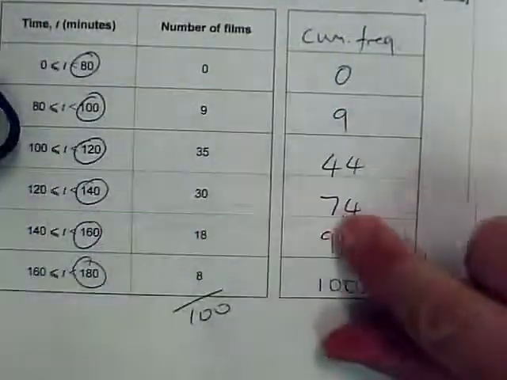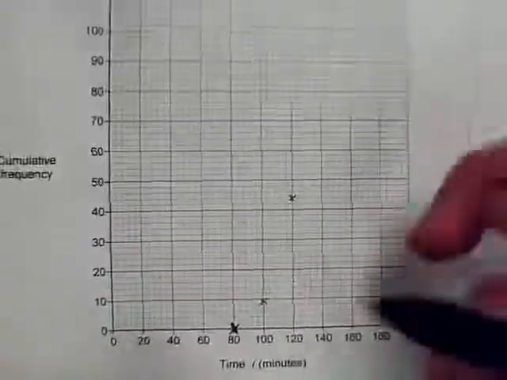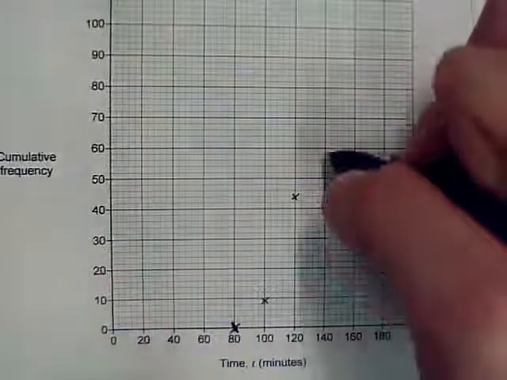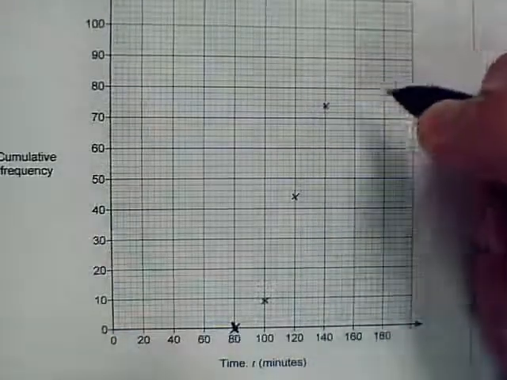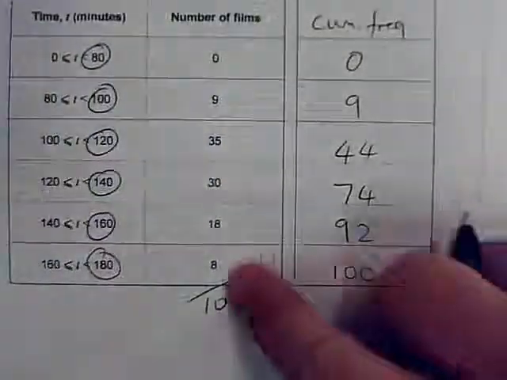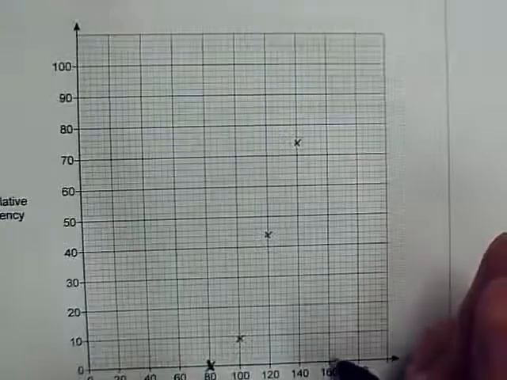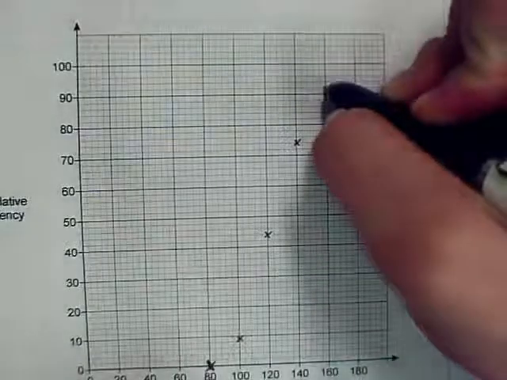My next one is 140 and 74. My next point is 160 and 92. And then my last point was 180 and 100.